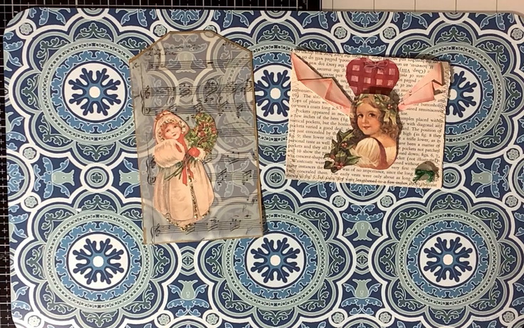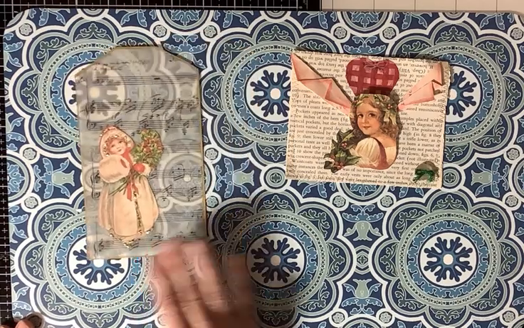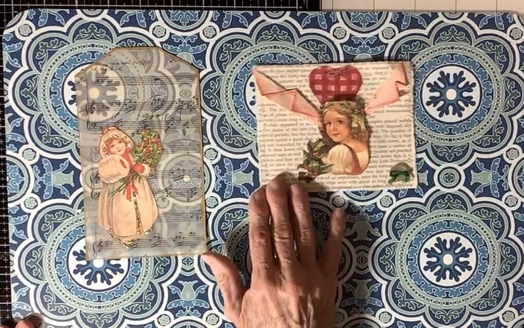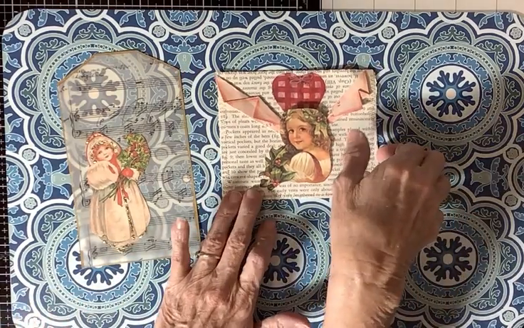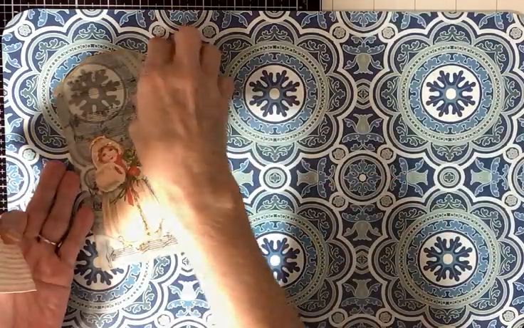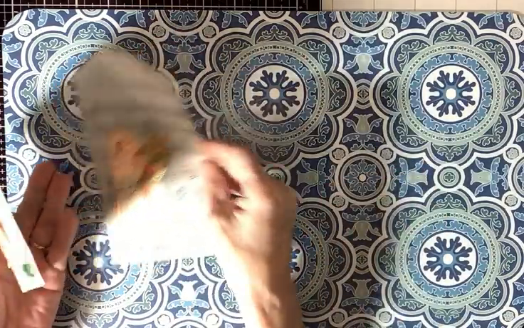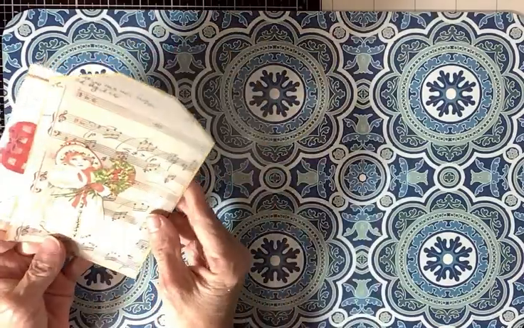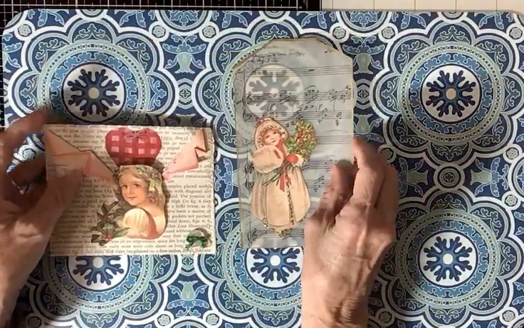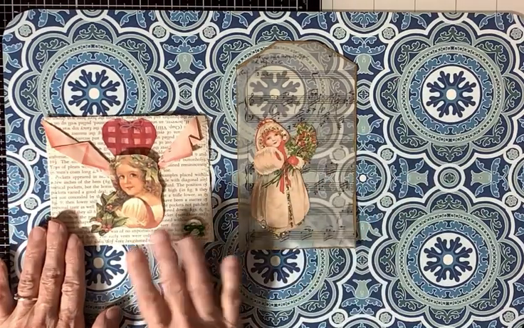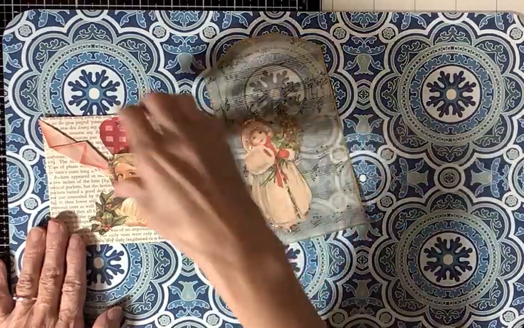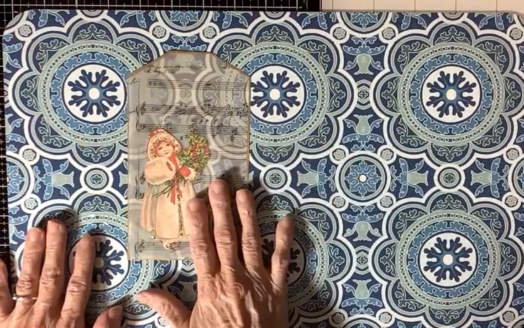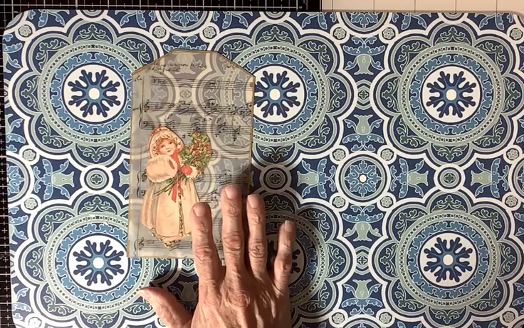I thought that we would start tonight with creating the ephemera for our altered book junk journal. I made these several years ago. They were in my ephemera folder that, for whatever reason, I hadn't used. So I thought we'd start with these two and create them. So we'll start with this one, but before we do, I wanted to give you some information.